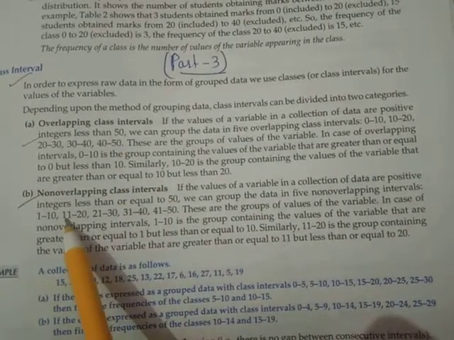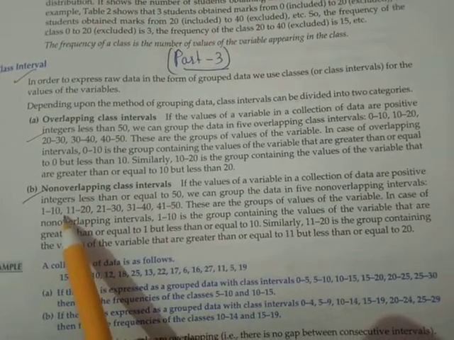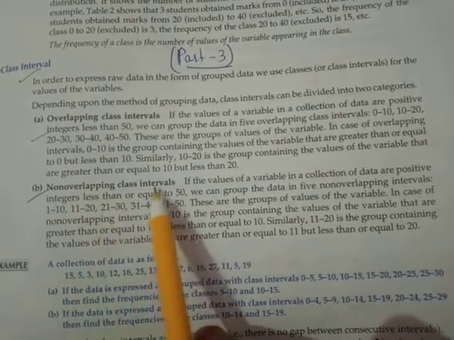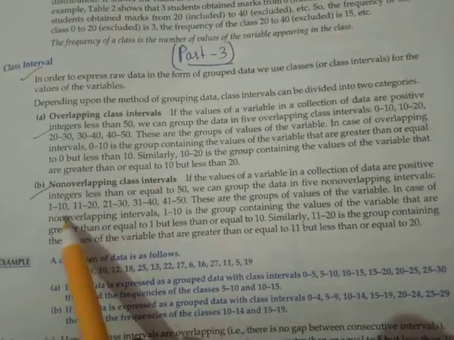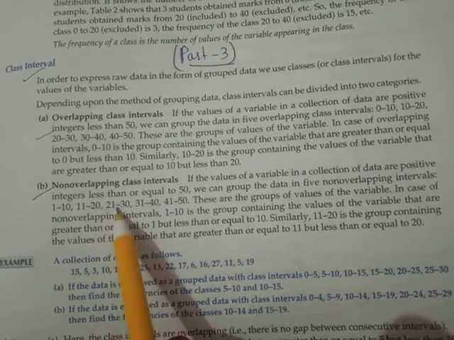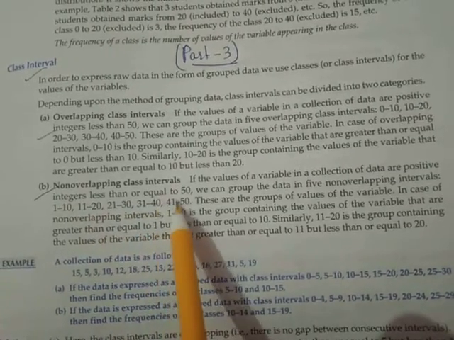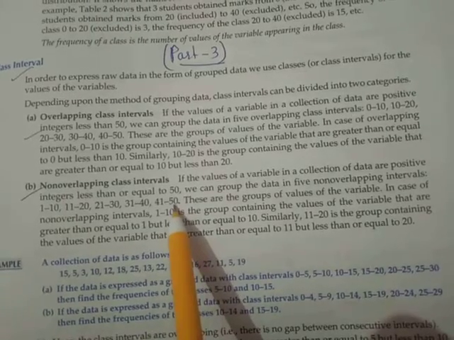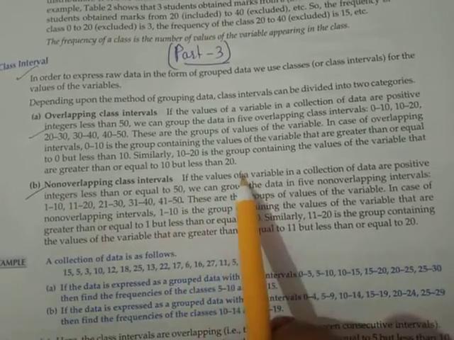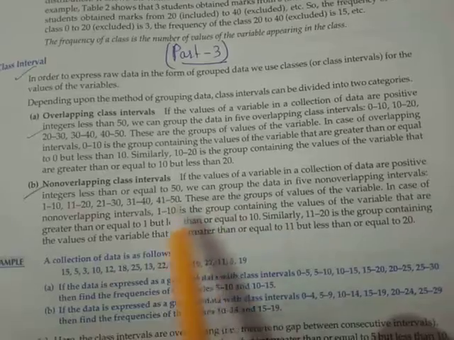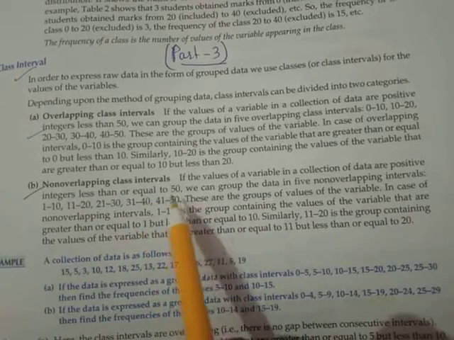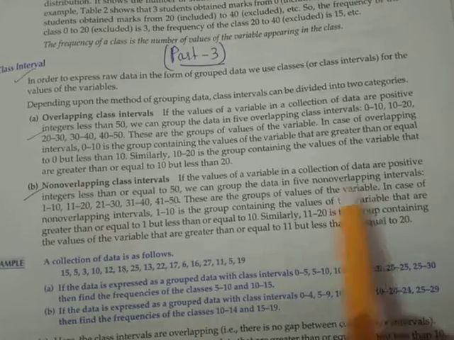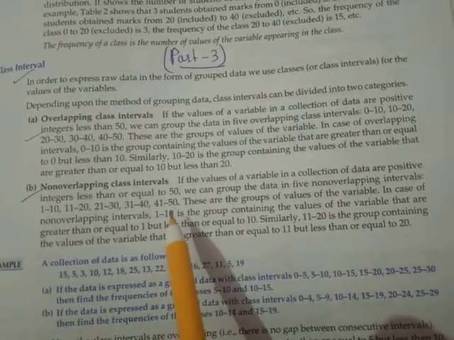When the numbers are not overlapped, in such cases the class intervals are non-overlapping class intervals. For example, 1 to 10, 11 to 20, 21 to 30, 31 to 40, 41 to 50. And when we choose such type of non-overlapping class interval, if the values of the variable in a collection of data are positive integers less than or equal to 50, we can group the data in 5 non-overlapping intervals like this. Clear?